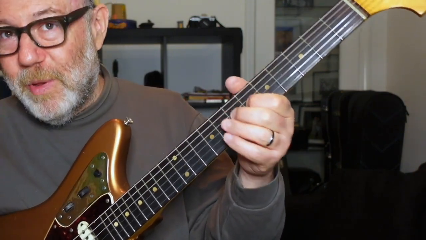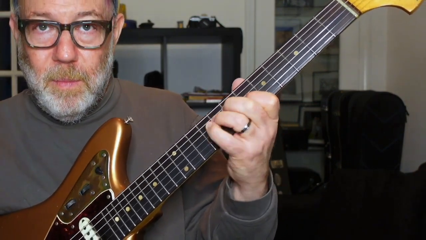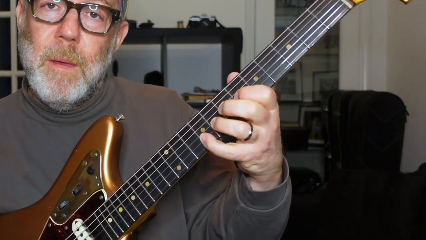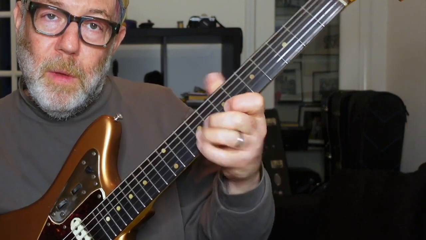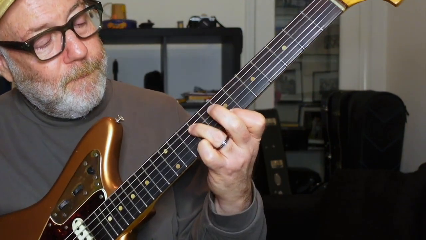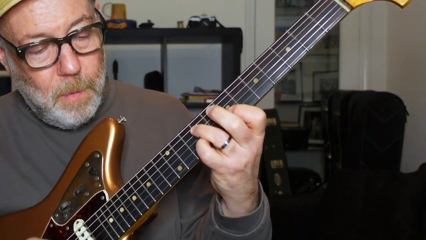Fifth of F sharp is C sharp. Focus on the thirds, you could focus on the fifths.